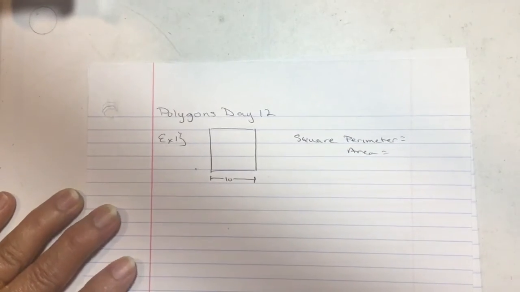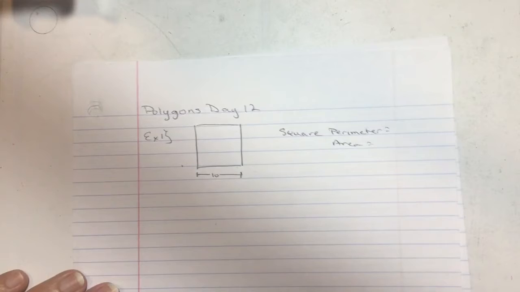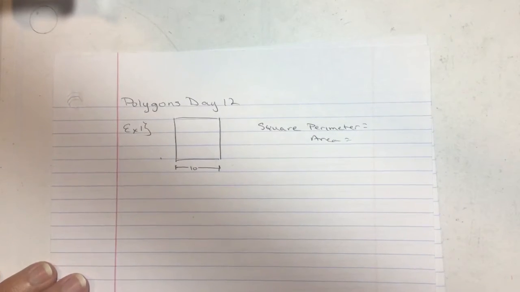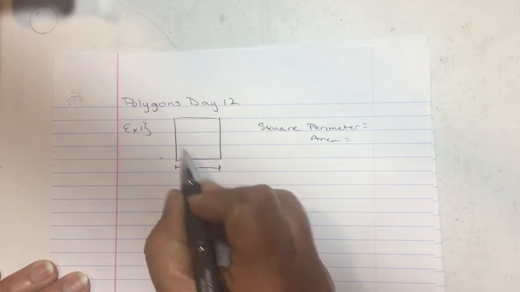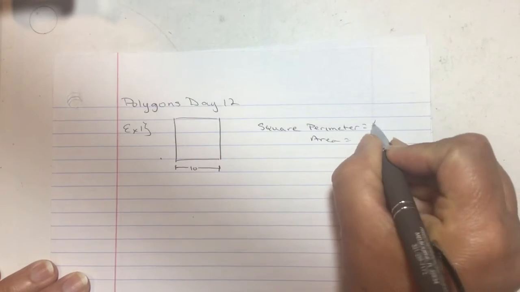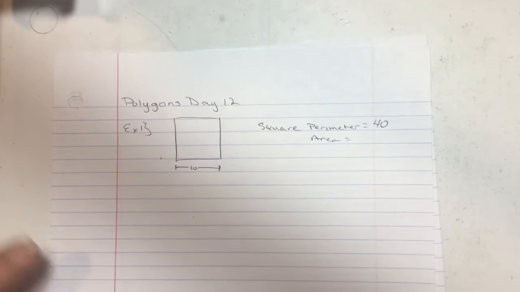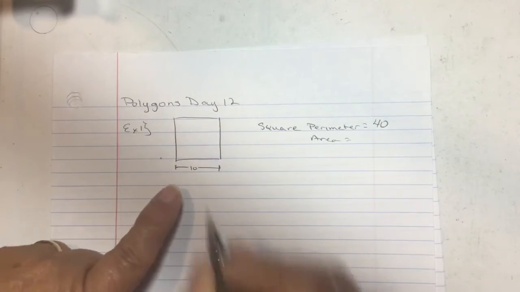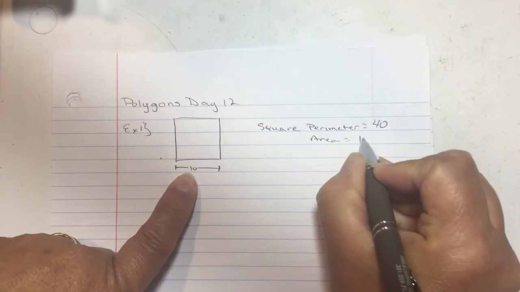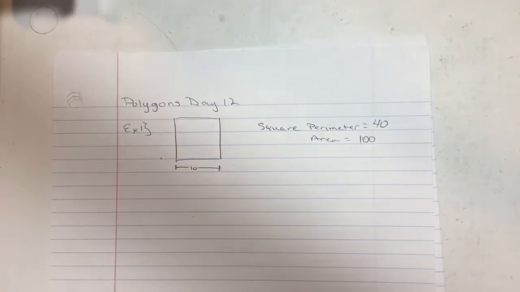That's just a real quick review. Go ahead and do that. Okay, perimeter is where you add up all the sides, 10 plus 10 plus 10 plus 10. So it would have a perimeter of 40 inches or whatever we were measuring in. Area is length times width. So 10 times 10 would be 100 square inches or square feet or whatever.